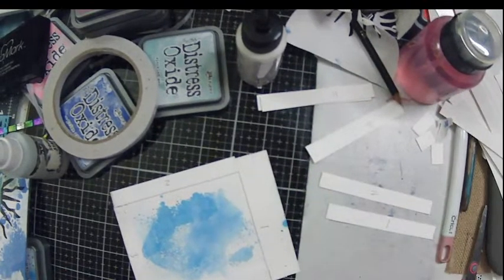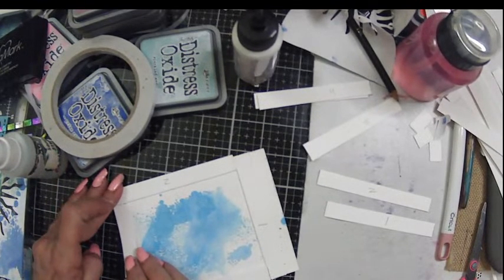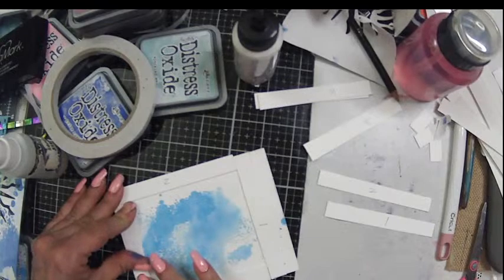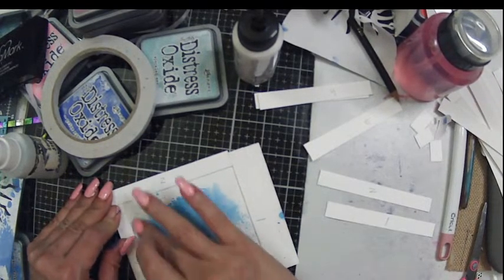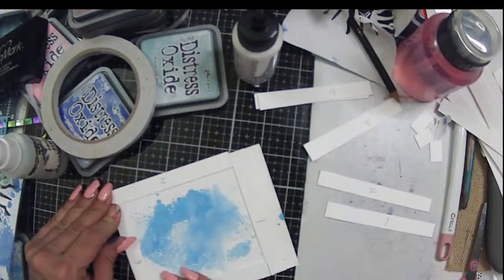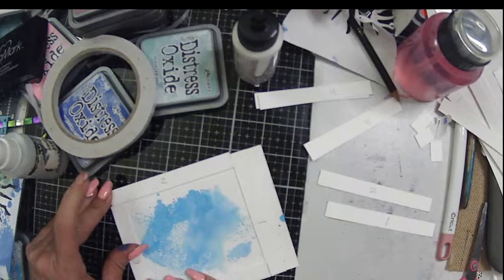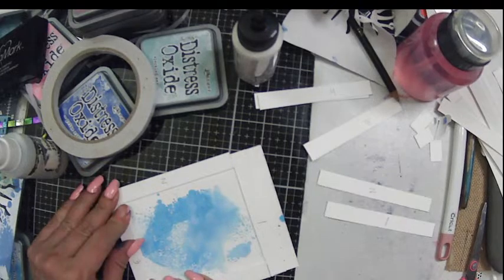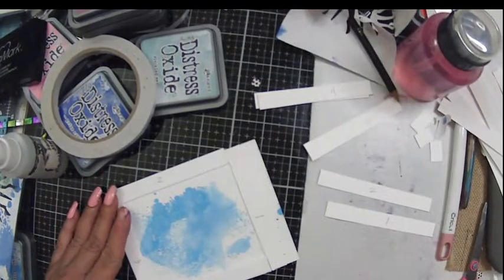And we got 3. Butt it right up to that other one. And that's probably tall enough, but I want to make sure, so I'm going to add one more layer of them. Make sure they're where they're supposed to be, Linda. And 4.